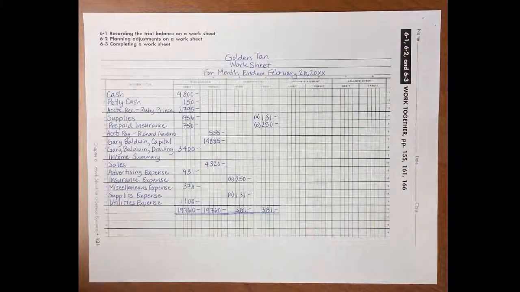This video is for 6-3, Work Together. We're going to be completing the last two columns of our worksheet. Use the worksheet from Work Together 6-2. Your instructor will guide you through the following examples. Number 1, extend the up-to-date balances to the balance sheet and income statement columns.